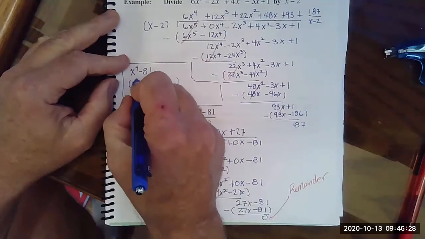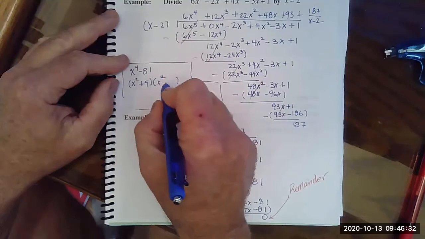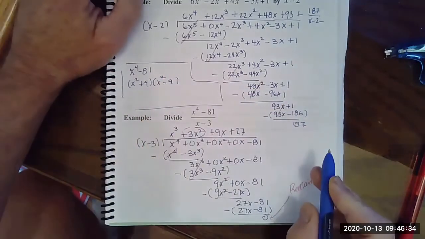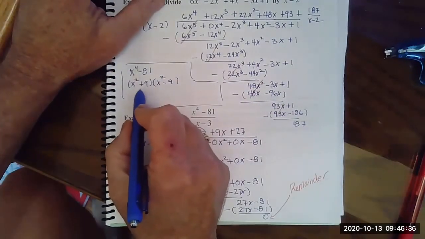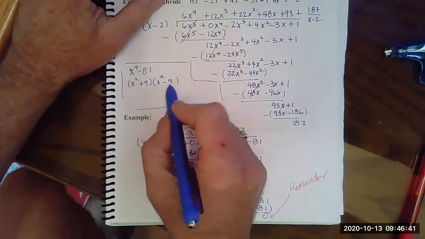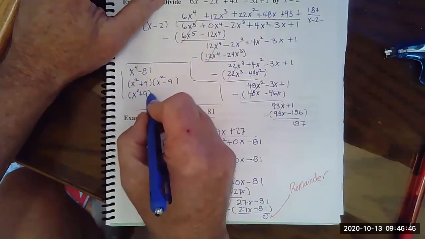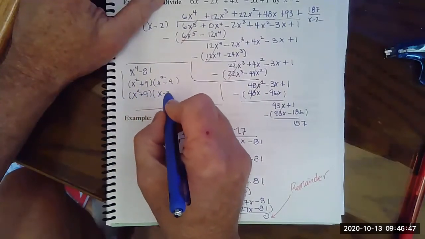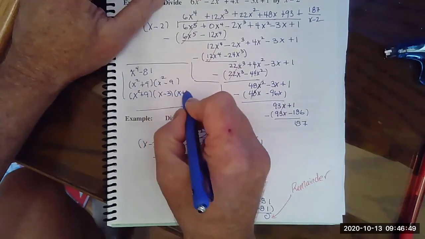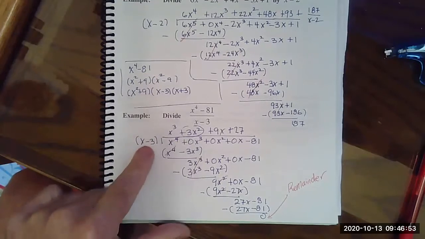So it'd be x squared. They look identical, opposite signs. +9, -9. And then that's prime, so you can't factor that anymore. But this one here, I could factor into the difference of squares again. See, here's your x subtract 3 piece right here.